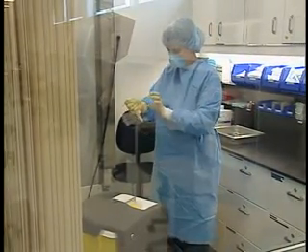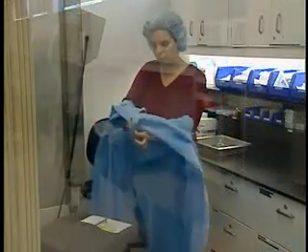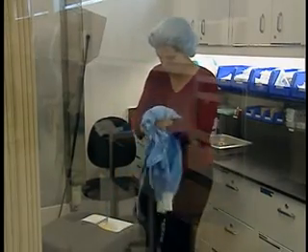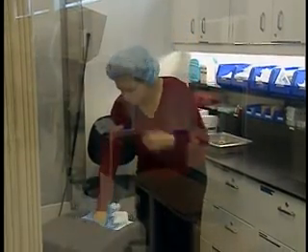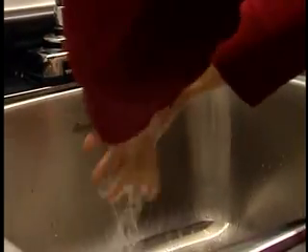Finally, you must never remove contaminated objects, clothing, or material from the room to avoid transporting antineoplastic particles outside the room. For this reason as well, you must wash your hands thoroughly after all handling is completed.